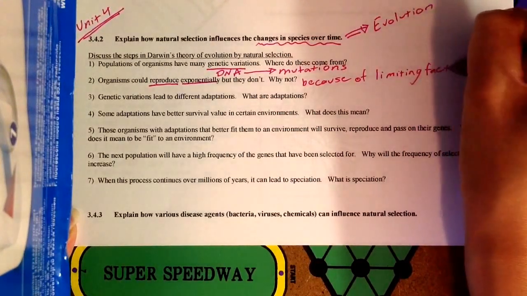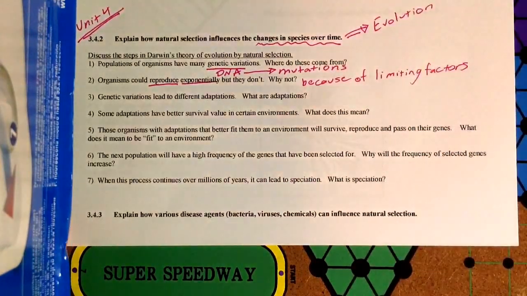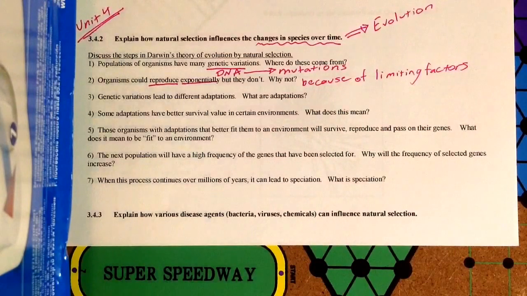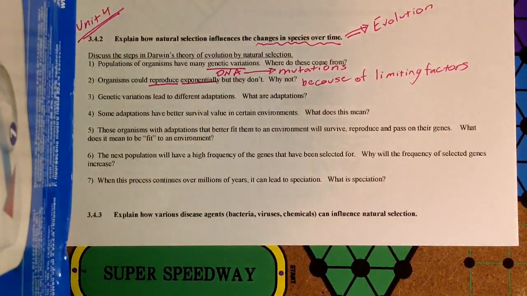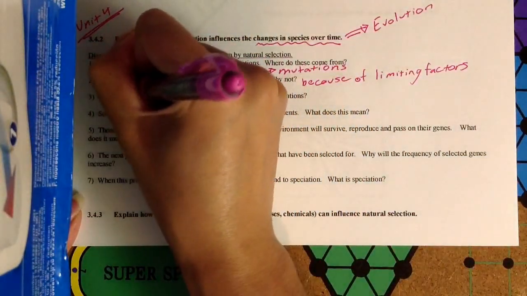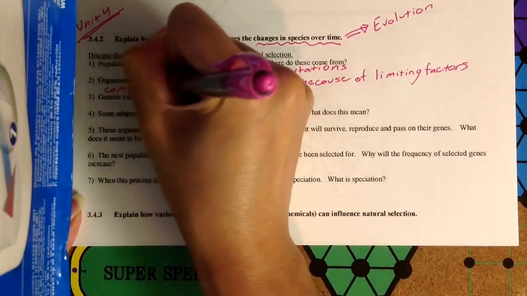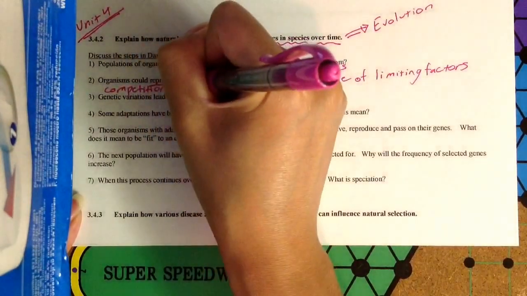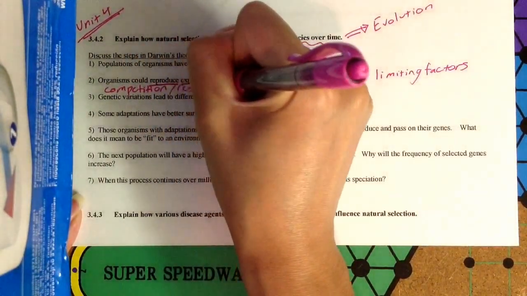This could be food, space, water. This could be because it's hard to find a mate. It could be because there's competition between those organisms. So we can say competition as well. And resources.